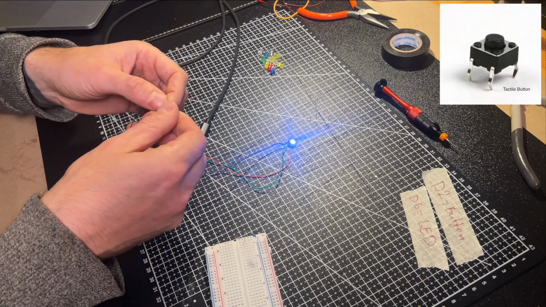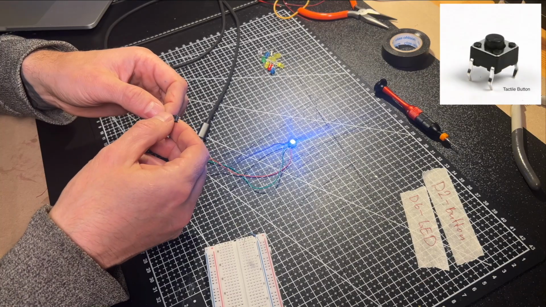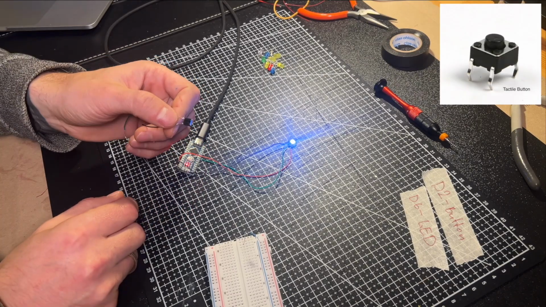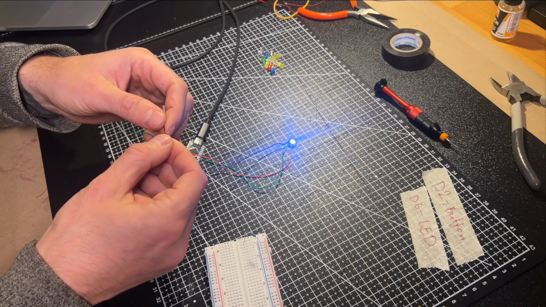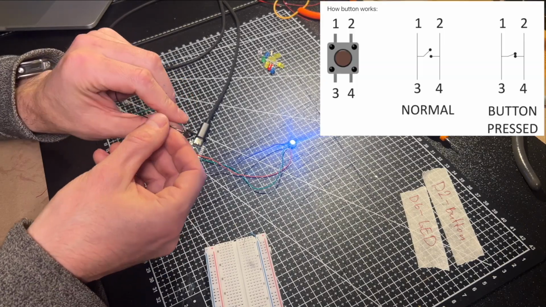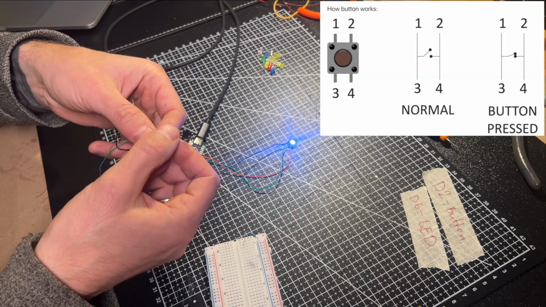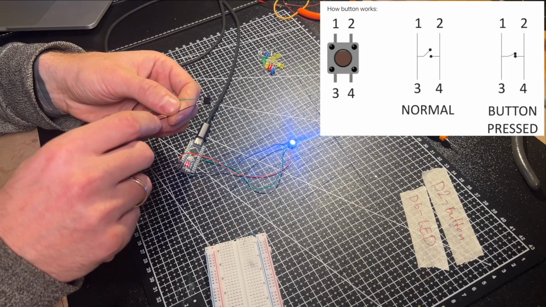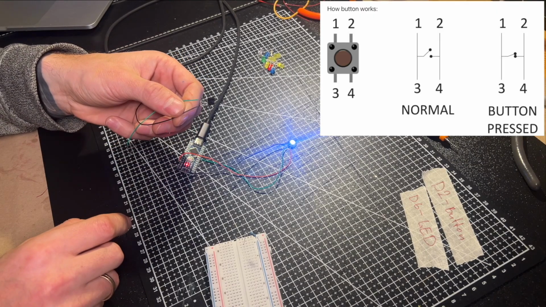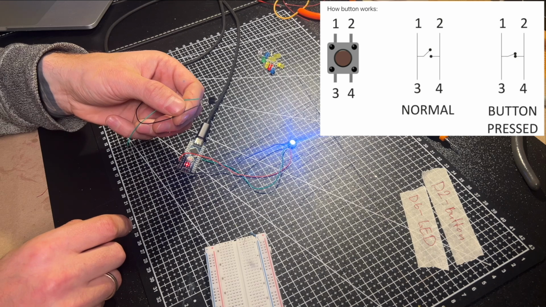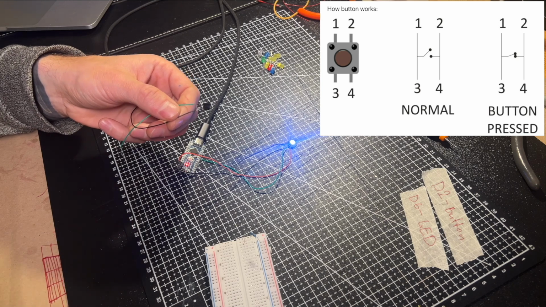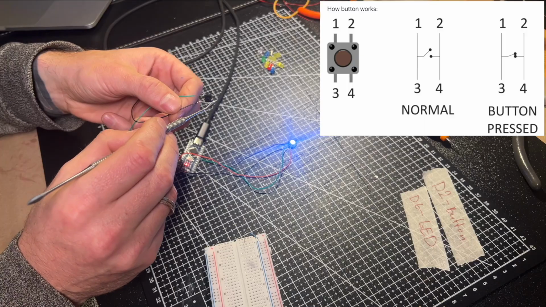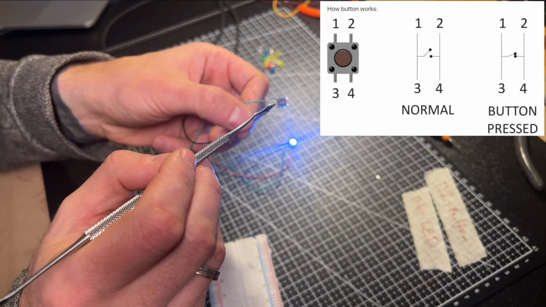And there are various ways you could put in the command, but regularly I'm using buttons. So this is the button we will use for control. And how a button works is actually super simple. Here we have 2 legs, and those 2 legs are the same.